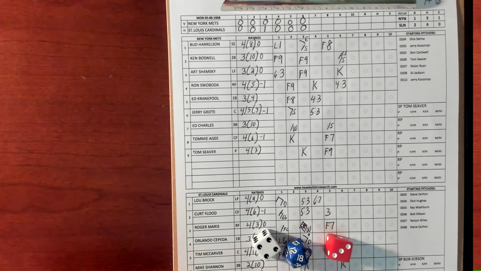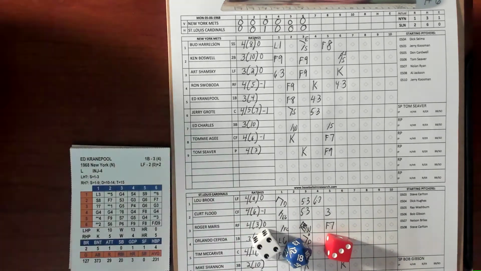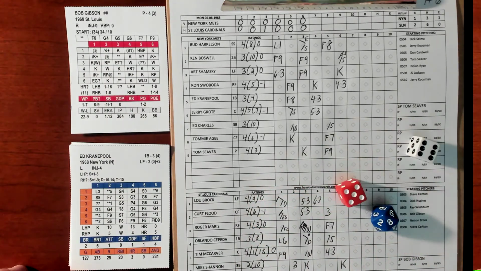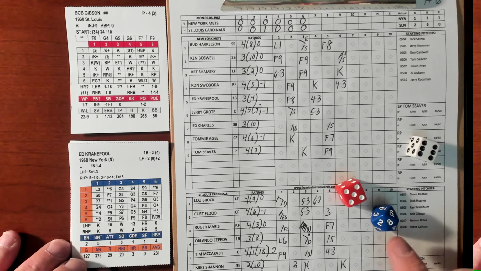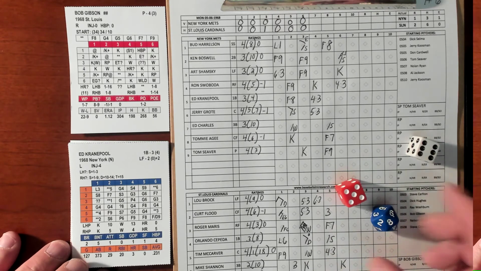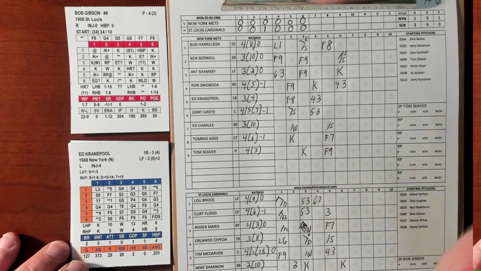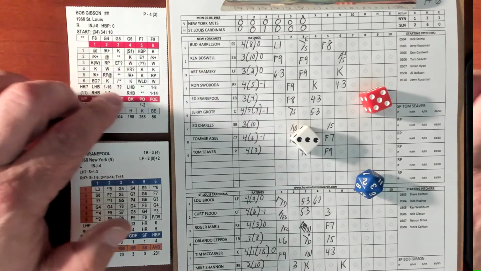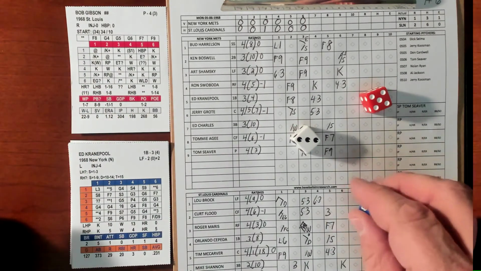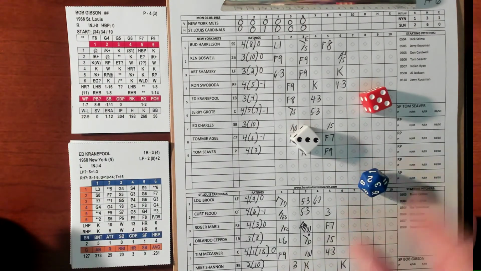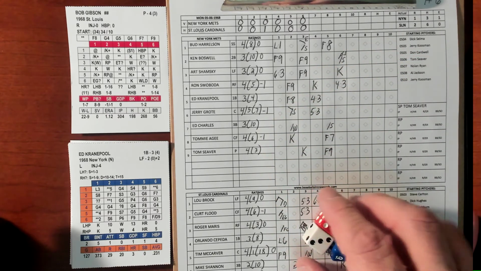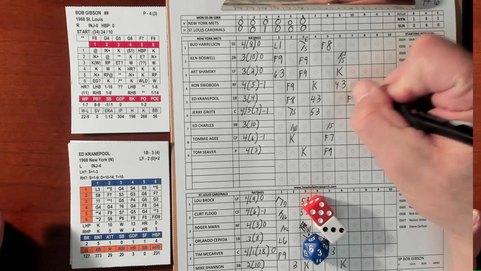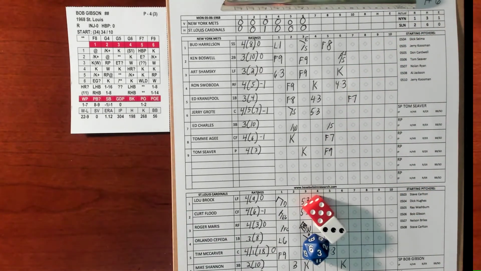Ed Kranepool will be up against Gibson. 5-6, potential wild pitch at 8. No runners on base, pass ball, but again, there's nobody on base. We stick in Gibson's card. 5-3. Kranepool's a lefty, so 1-8 is an out. Got a 3 on here. So we got to roll to see what the double asterisk is. A 5, he flies out to left. Now, if it was a 9-20, we would have gone to Kranepool's card.